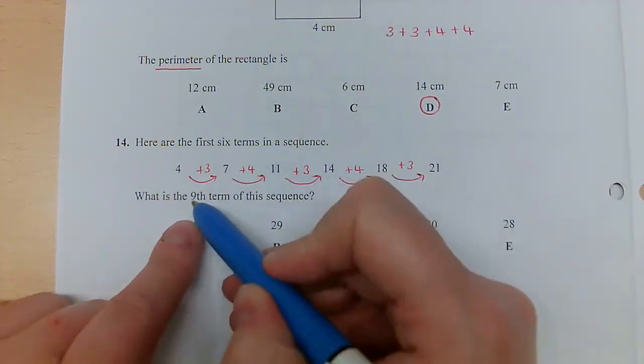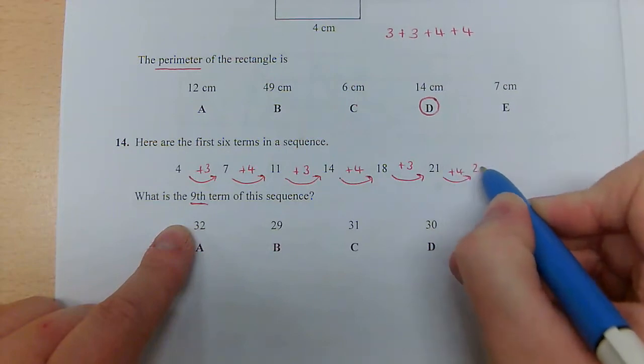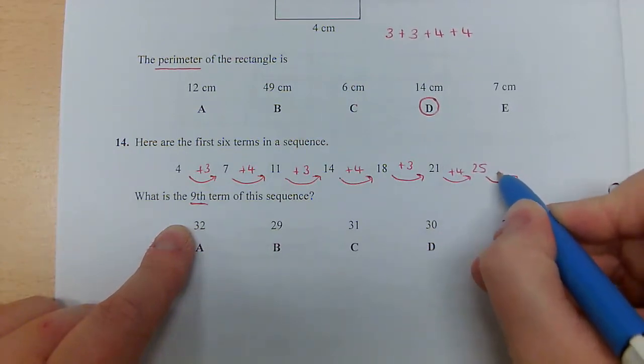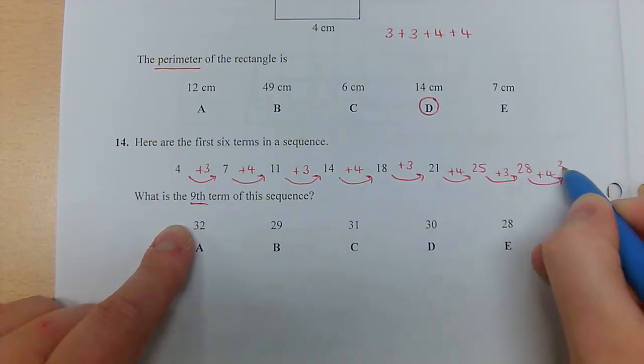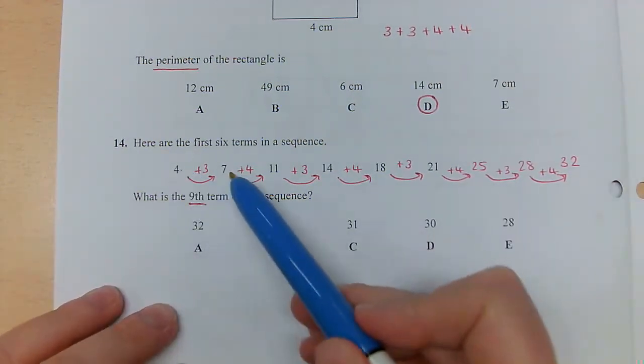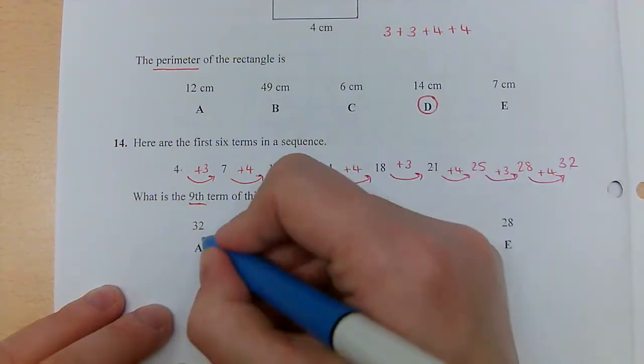So I now want to get to the 9th term of the sequence. So I'm going to add on 4 to get to 25. I'm going to add on 3 to get to 28. And I'm going to add on 4 to get to 32. 1, 2, 3, 4, 5, 6, 7, 8. There's the 9th number, 32.